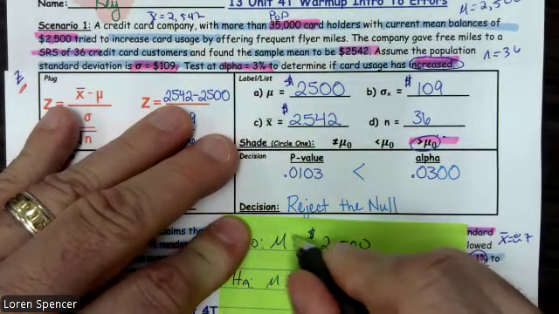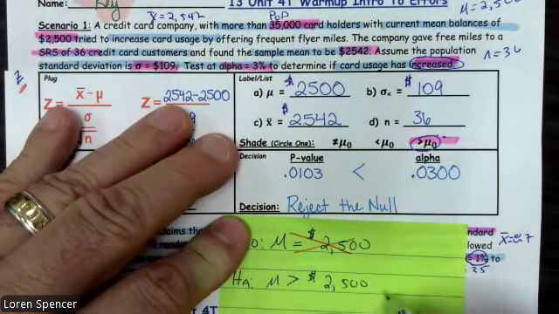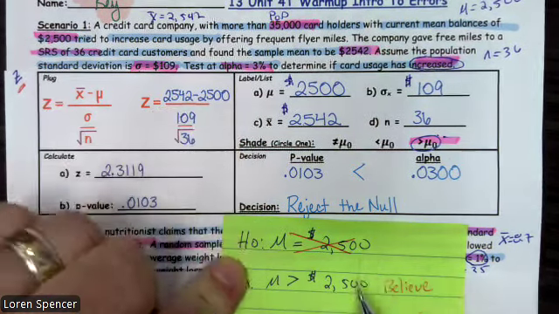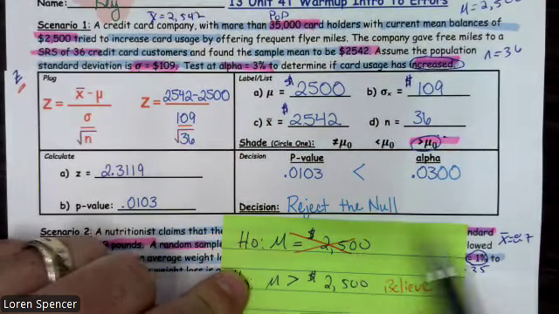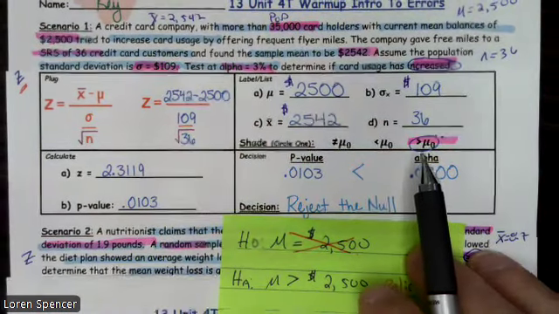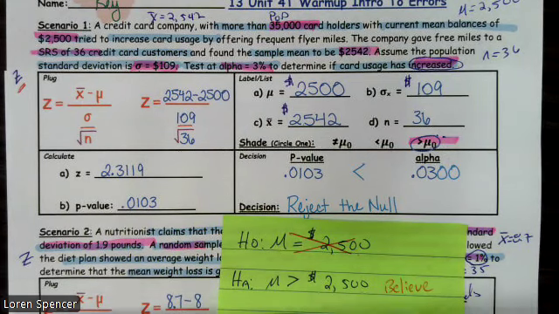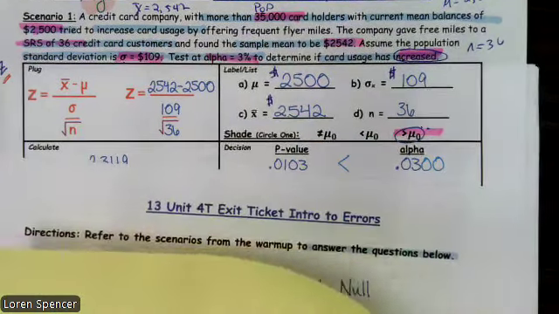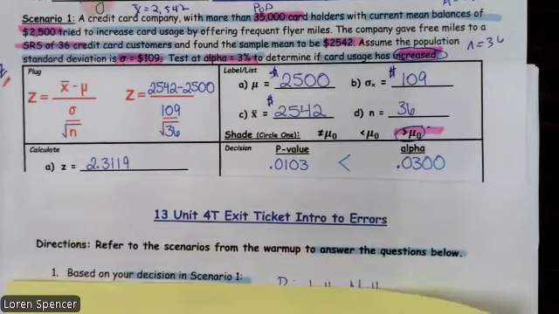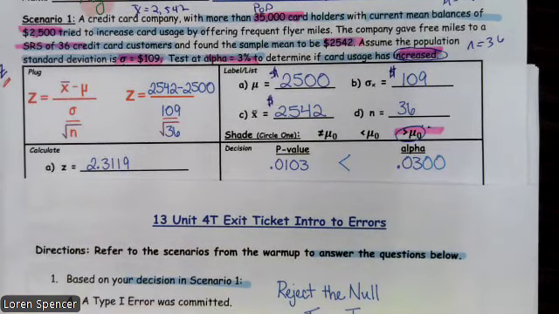So I rejected this and I believe this. When you reject the null, the only type of error that you could have committed is a type 1 error. You might not have committed any error. You might have made the correct decision. But if you reject, the only type you could have made is a type 1.